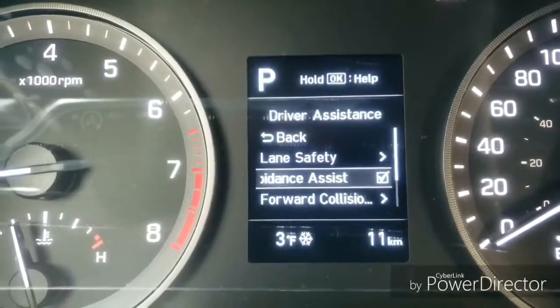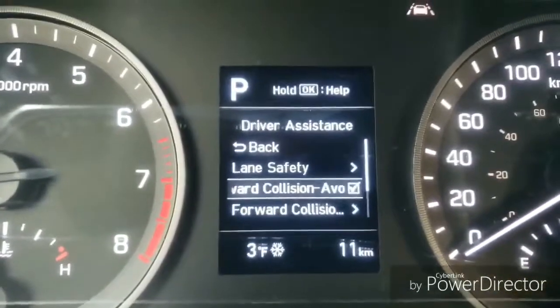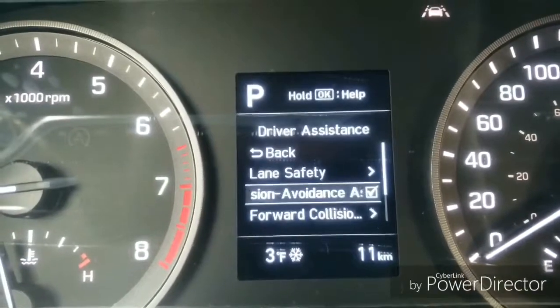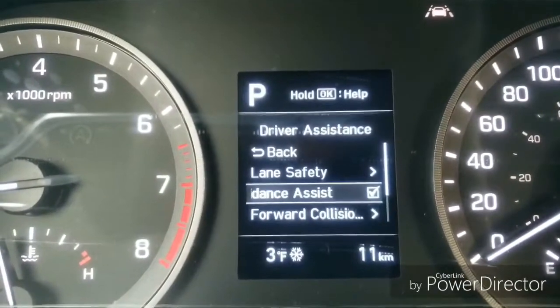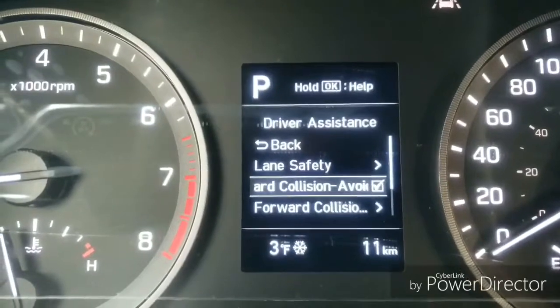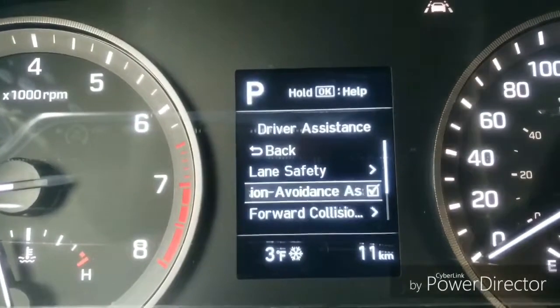So what forward collision avoidance does for you as a driver is it monitors the vehicle in front of you for braking. So if the vehicle in front of you suddenly stops and you're within the alarm zone, it will alarm, and then if you don't respond to that alarm, it will then slow you down.